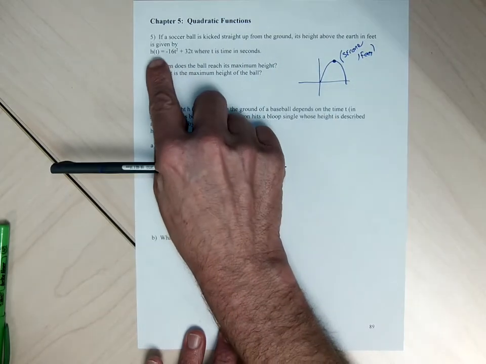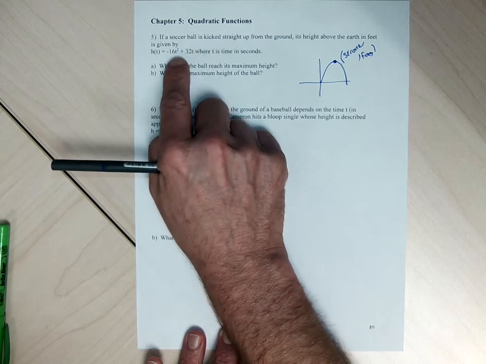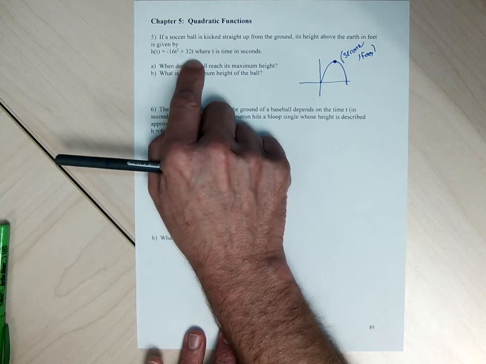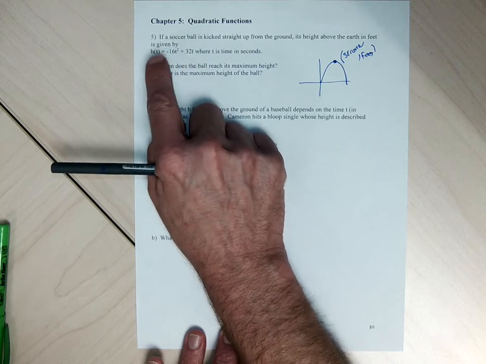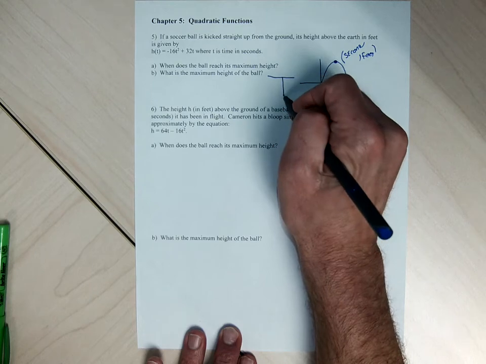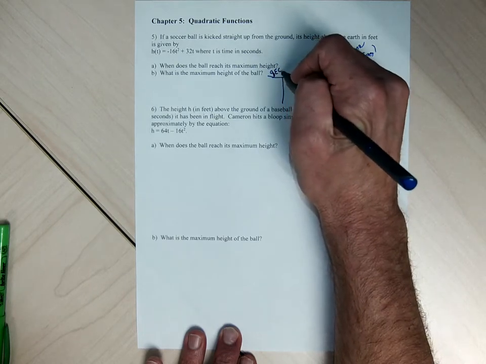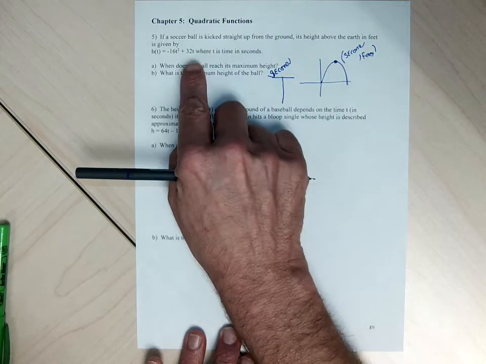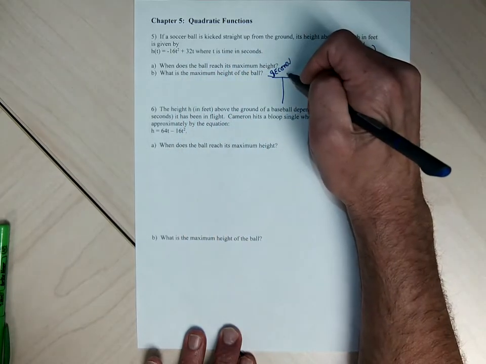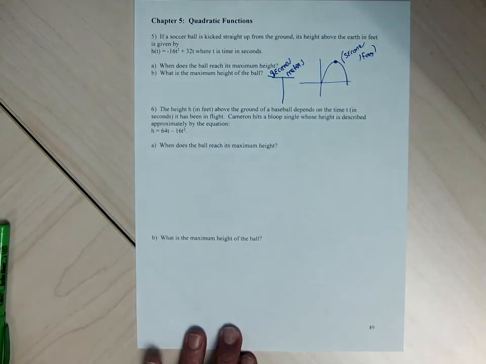So this equation, h of t, gives the height of a soccer ball that's being kicked after t seconds. The right-hand side, the time is in seconds. What you get out is height in feet. So when you go to make a table, the left-hand side is going to be the time in seconds. It's going to help you answer the question, when does it reach its maximum height? The y-coordinates are going to give me the height in feet.